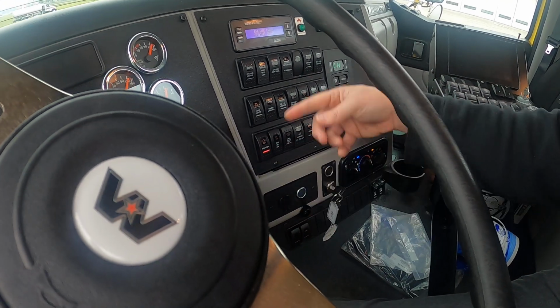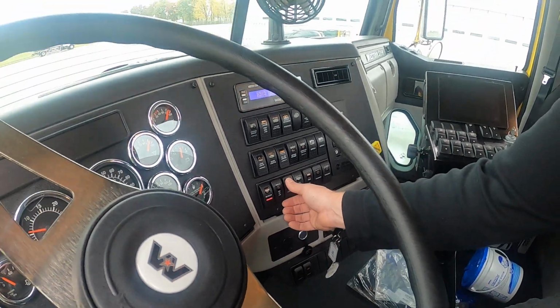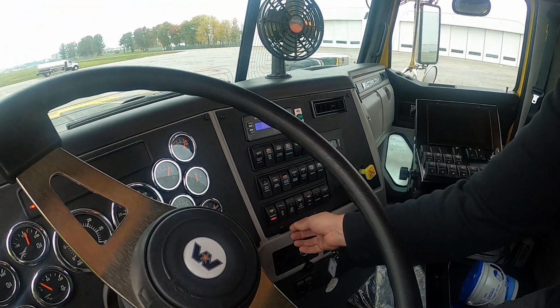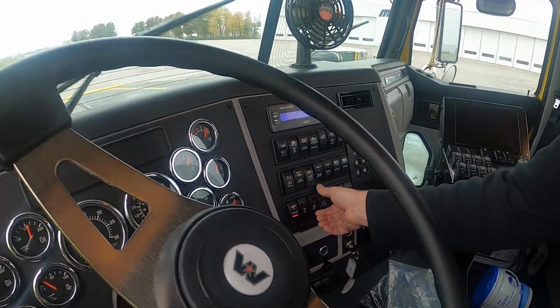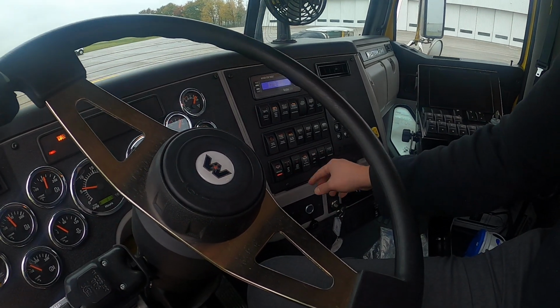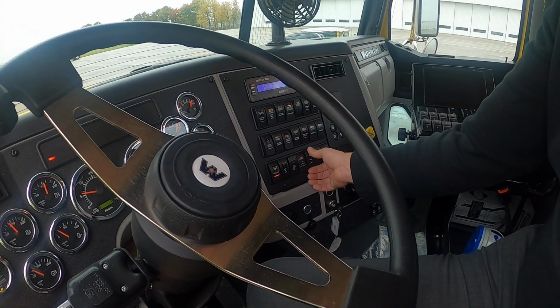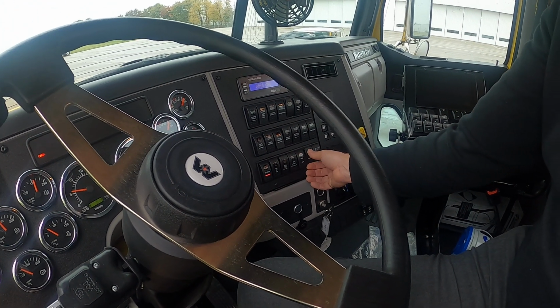Then you've got your beacon for the actual cab. Here's your fan. You can see how that goes. If you want a heated windshield, if you get that, windshield wiper on. If you want it delayed, you push it down. If you just want it constant rolling, it's up. And that's your speed for those two. So there's your windshield wiper fluid.